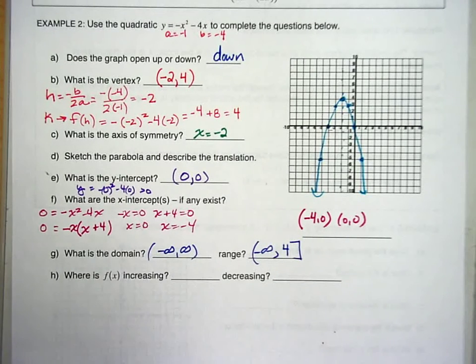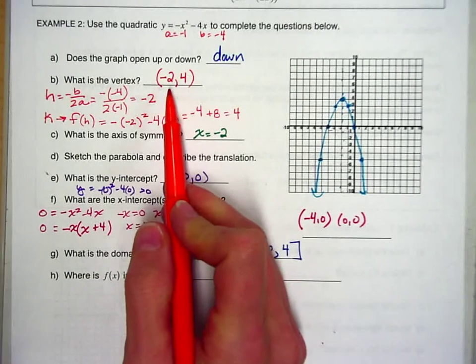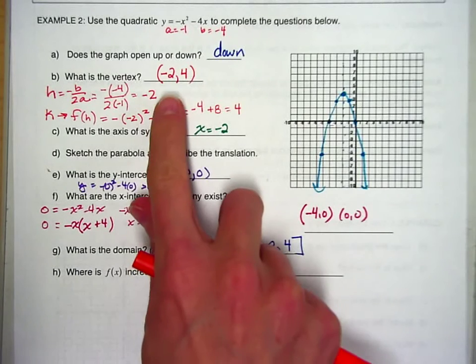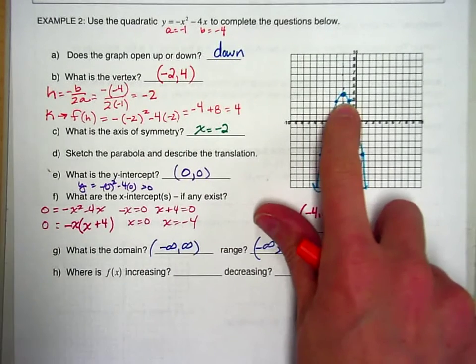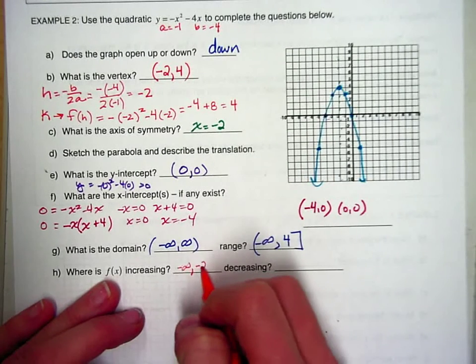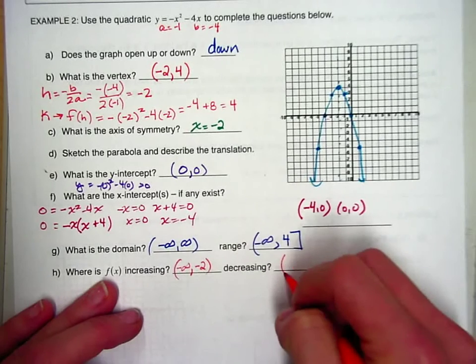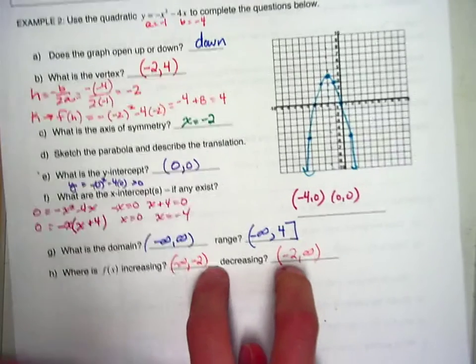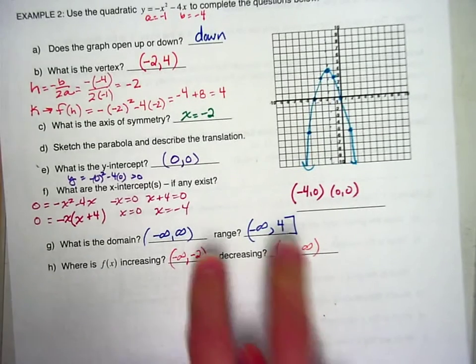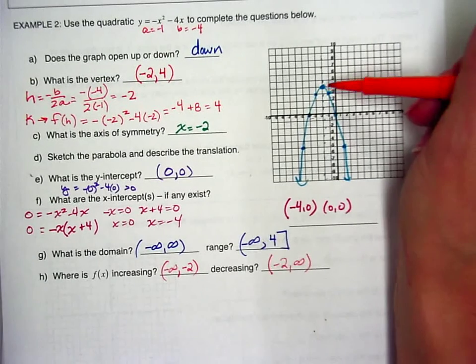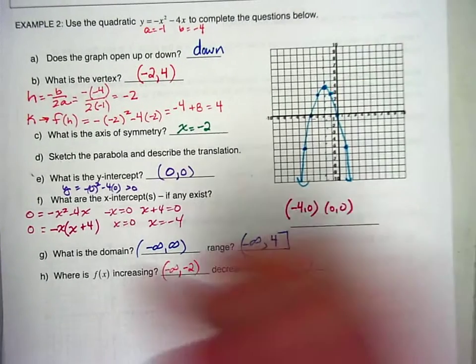And then increasing and decreasing for quadratics are always around the vertex. Anytime you're talking about increasing or decreasing, you're only using the x value. So I know that this negative 2 is involved, and it's increasing from negative infinity to negative 2, and decreasing from negative 2 to infinity. Again, make sure you do not use brackets for this part, because this turning point is never considered increasing or decreasing.